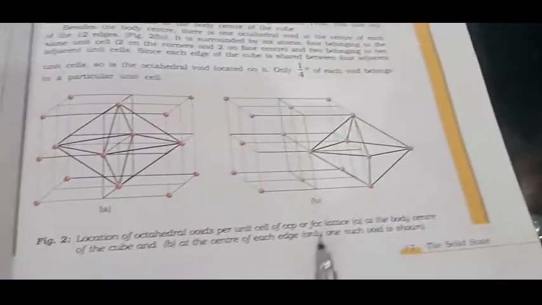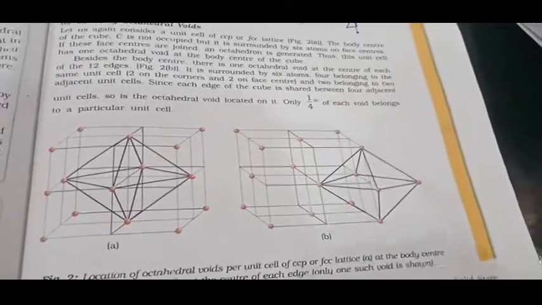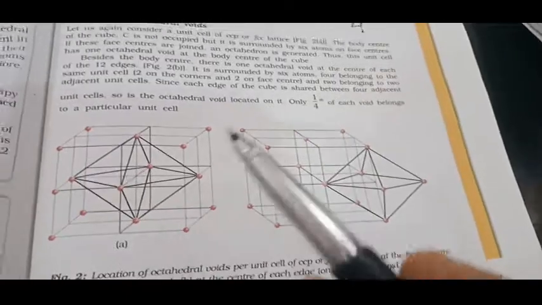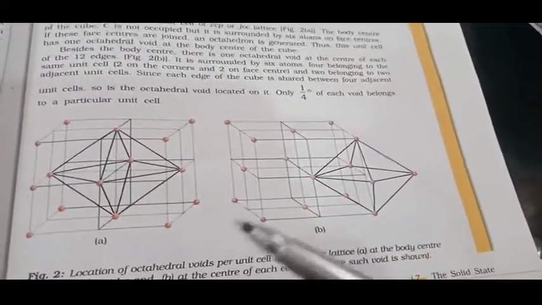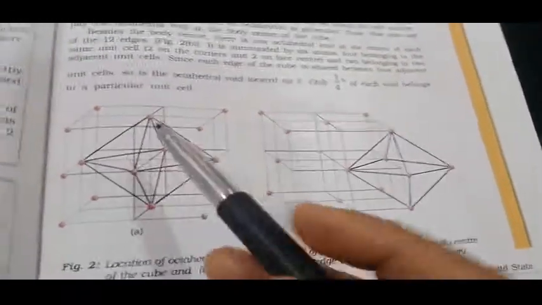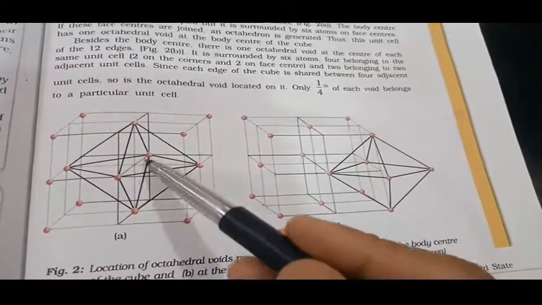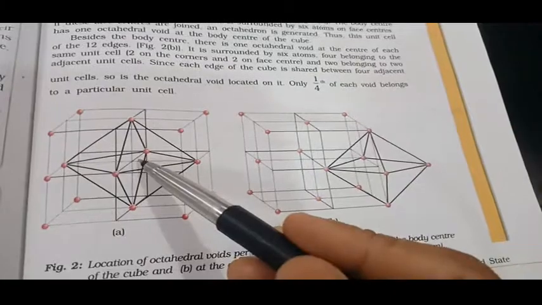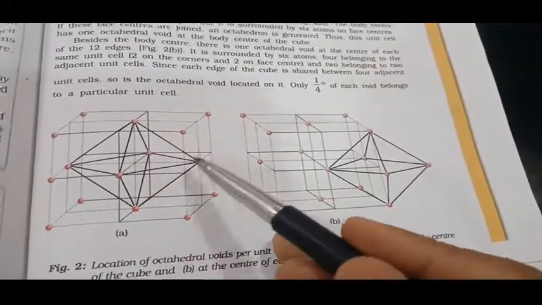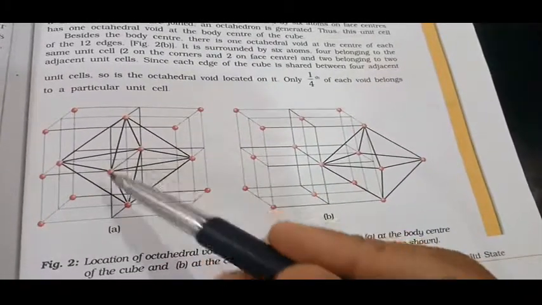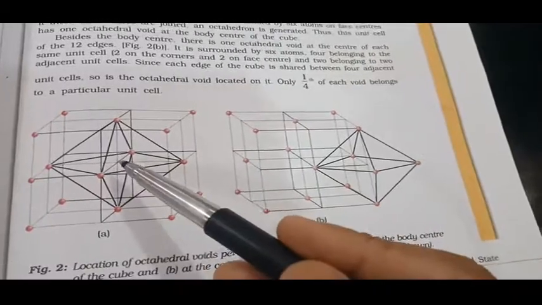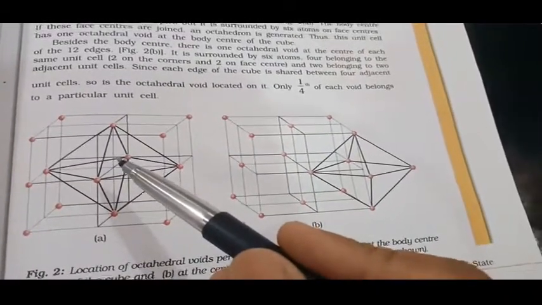And the next is the octahedral void. The octahedral void is just equal to the number of particles present. So again the FCC arrangement is there. Octahedral means the coordination number is 6. Just look at the center of this whole structure: it is a kind of void, and it is surrounded by 6 face centers: 1, 2, 3, 4, 5, 6. So this is one void which is present at the center.